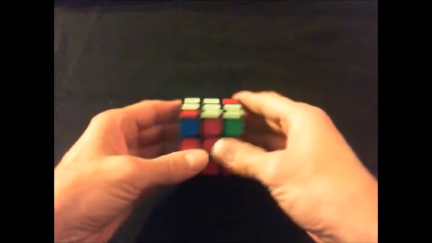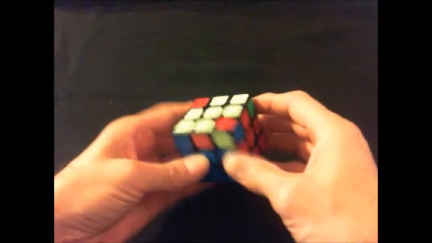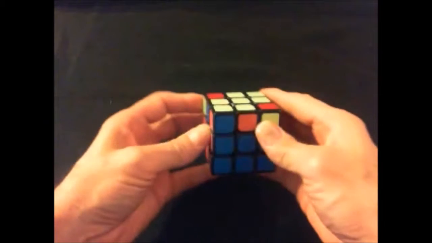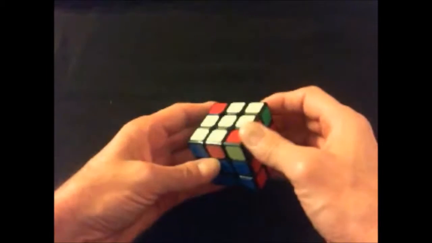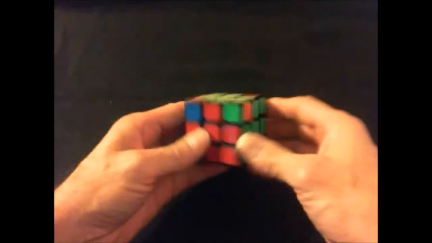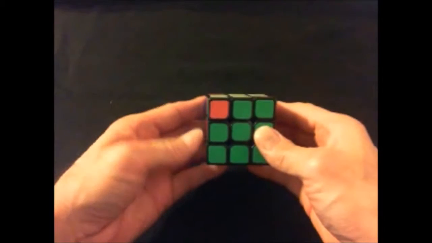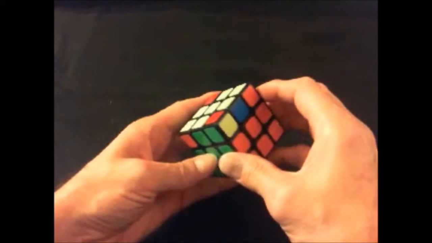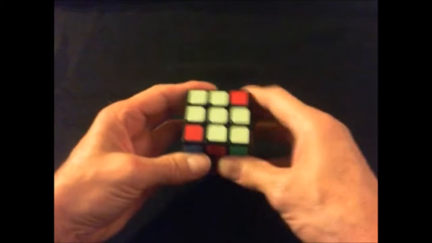If you don't, it's going to look like one of these two situations. Here's the blues. We need an orange on this side, a red on this side, and that's in the correct spot. Here's the green side. We need red over here and orange down here. So these two have to be switched.